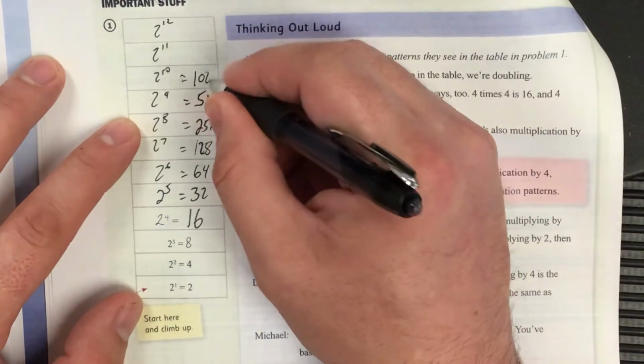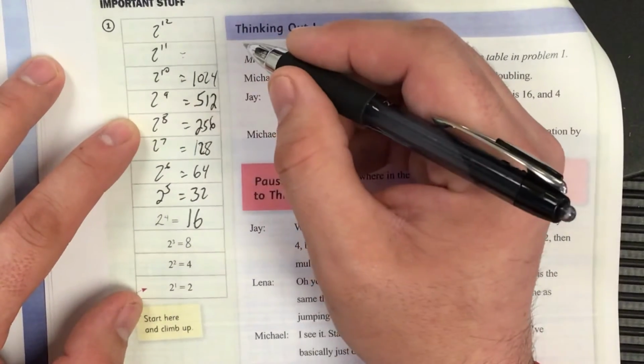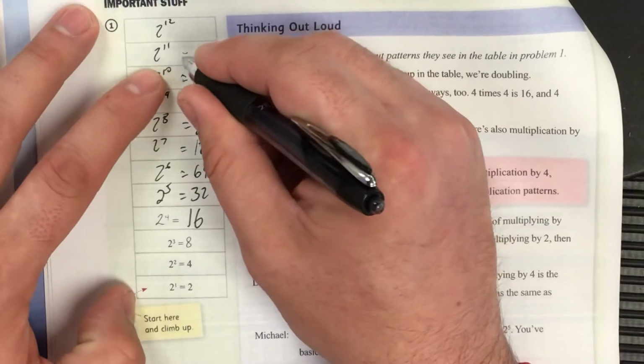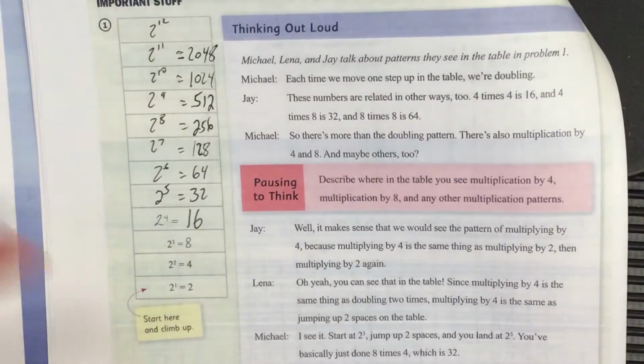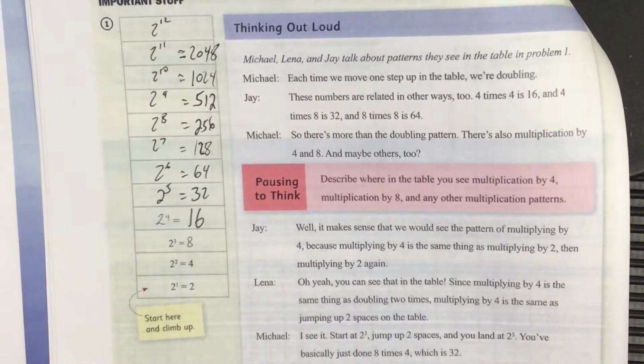512. 1024. 2048. Yeah, if you've ever played that game, I think it's called 2048. Yeah. Those are the numbers you get. Yeah, 2048 is pretty fun.